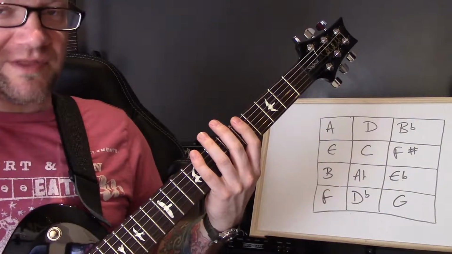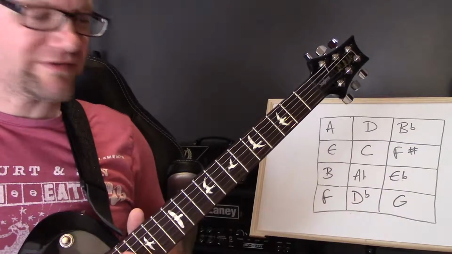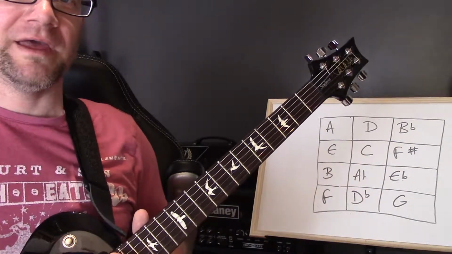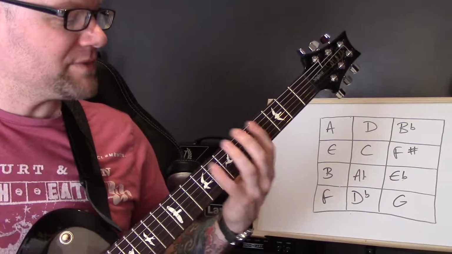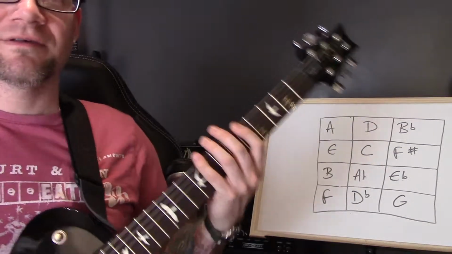Now the reason I'm doing this is because if you say to most people, play a D minor pentatonic, they'll come up and play it here. But doing that, you haven't learnt anything and you haven't done anything new. So you're going to play in this same position. Let's look at a B flat minor pentatonic.